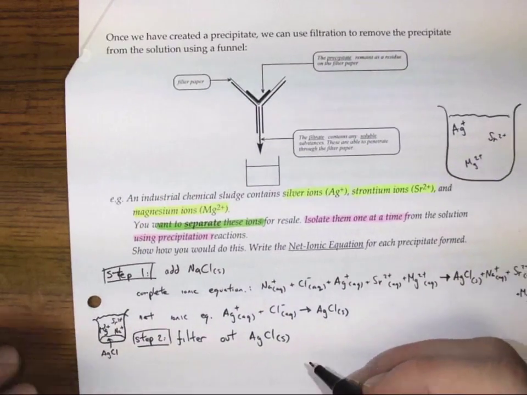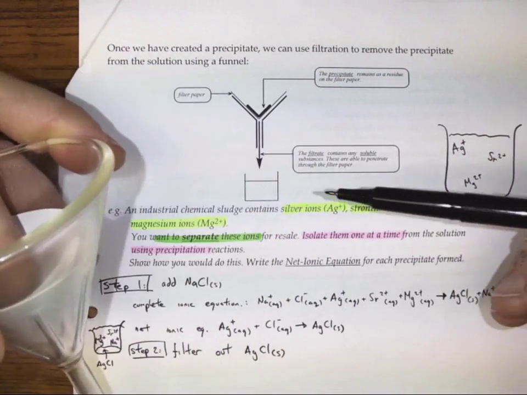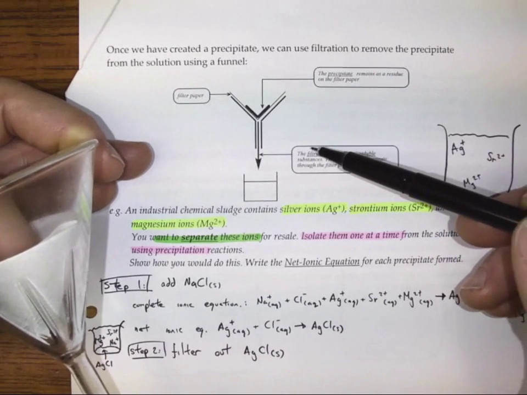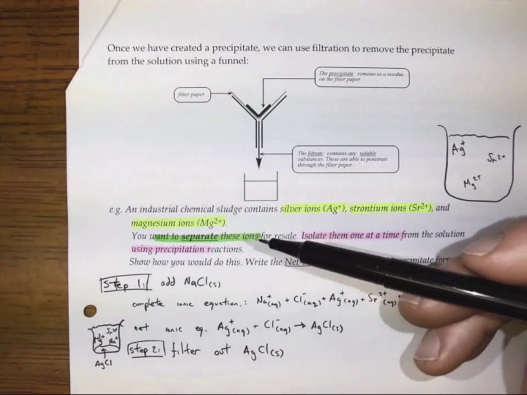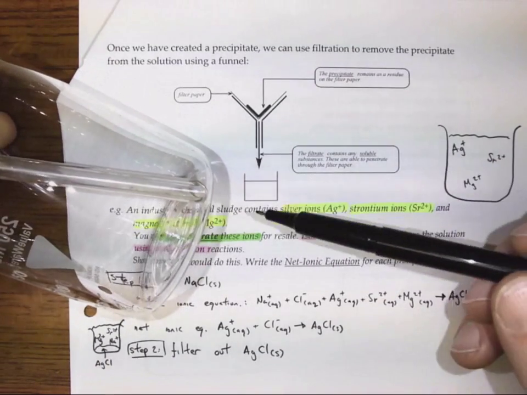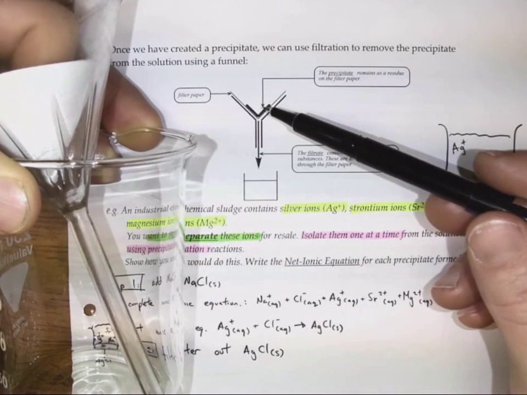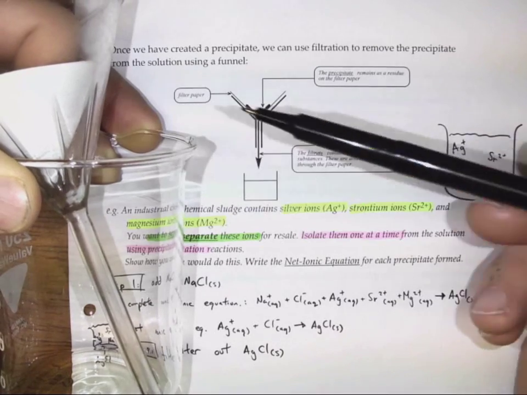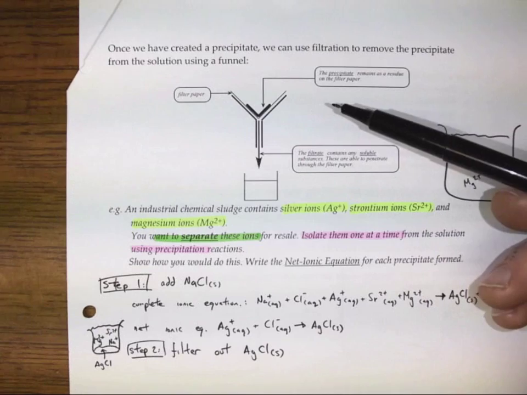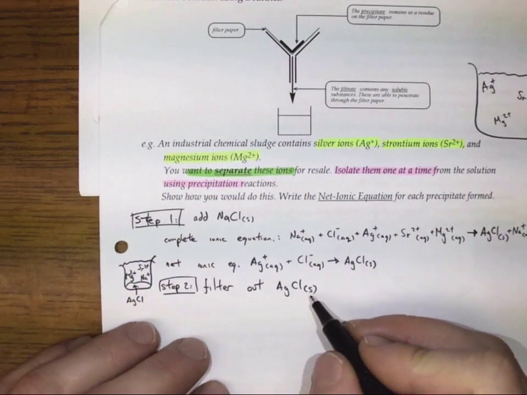We're going to add the whole solution through a filtering system, and we call what comes through the filtrate, like the coffee in a coffee situation. It's going to filter out into a new beaker. The precipitate is going to remain at the top, like the grounds if you think about coffee grounds. Then we would take that to dry it out. All right, so we've got some silver chloride.